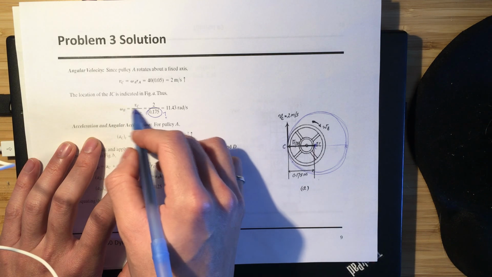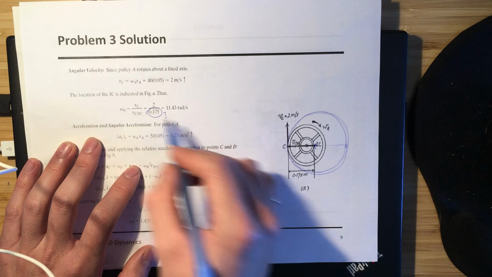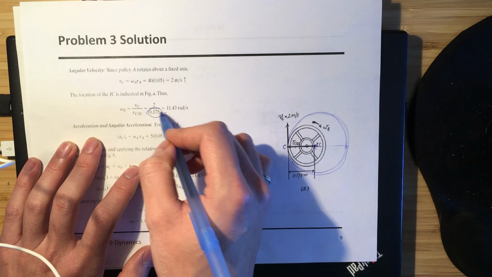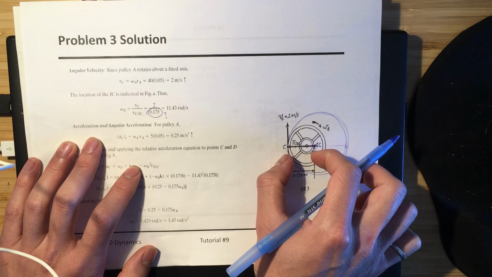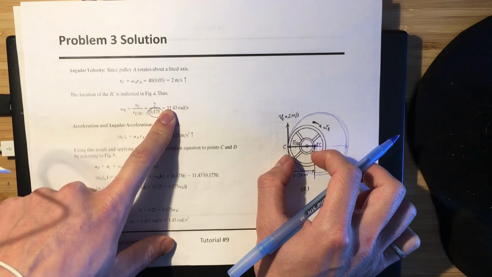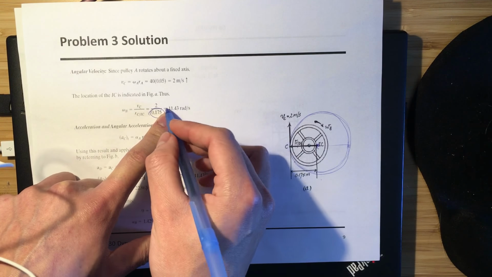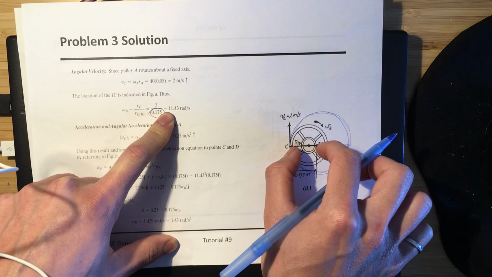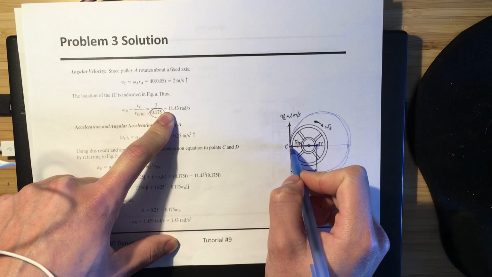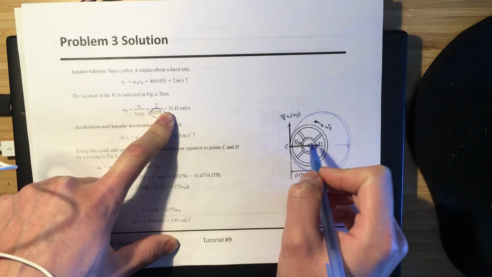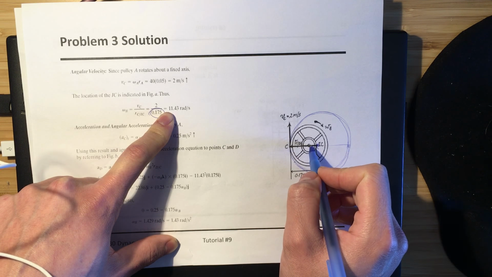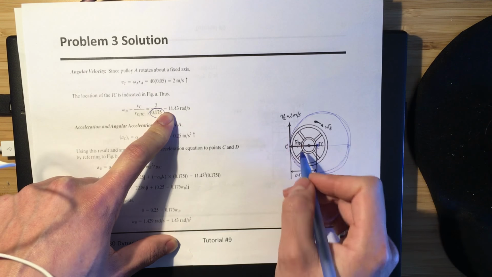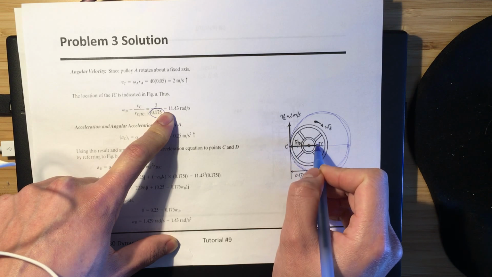So omega B is equal to VC over RCIC, which is 2 over 0.175, ignore my question mark here, and it is equal to 11.43 rad per second. This is the angular velocity at any point between C and IC.